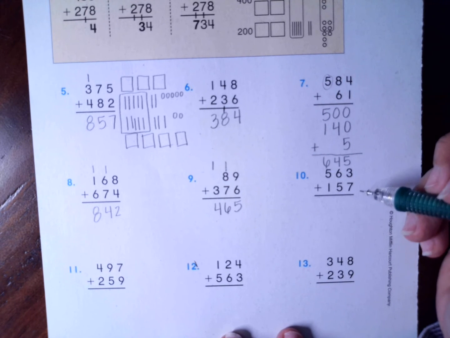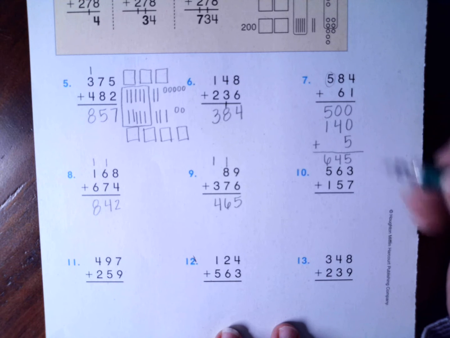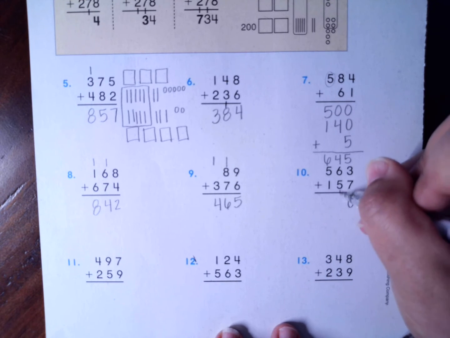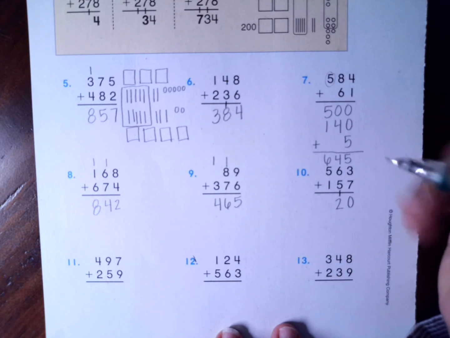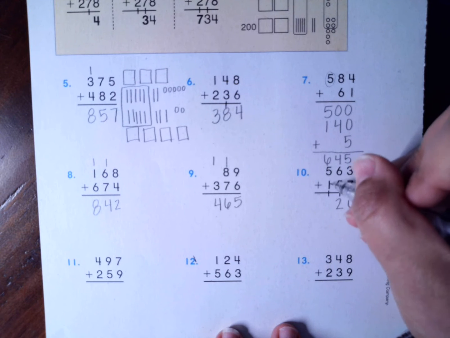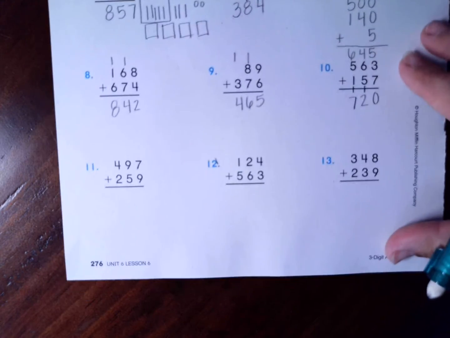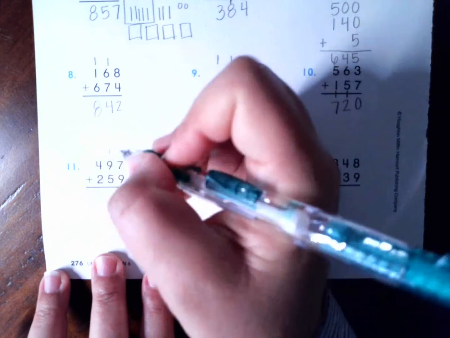I'm actually going to do new groups below on number 10 just because my show all totals went into it. So 3 plus 7 is 10, new group. 6 plus 5 plus 1 is 12, new group. 5 plus 1 plus 1 is 7 for an answer of 720. The last row, we have 7 plus 9 is 16, new group.